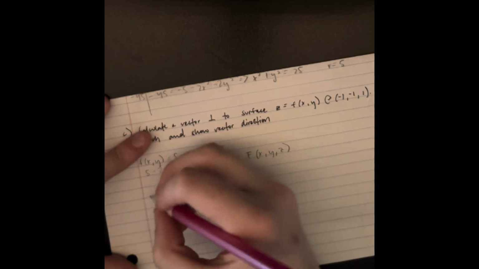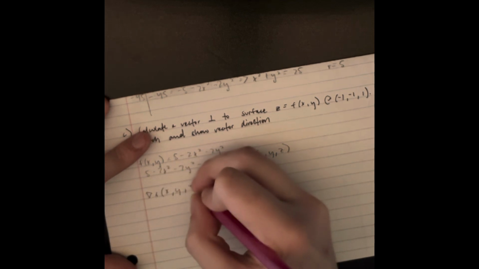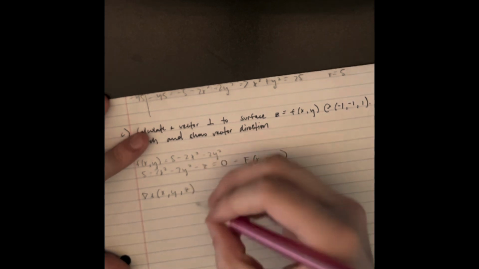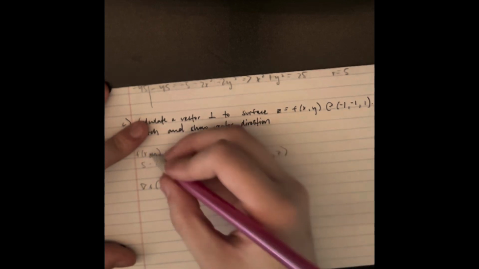So now this translates very directly into our gradient of f of x, y, z, which is then just going to be the partial derivatives of these functions.